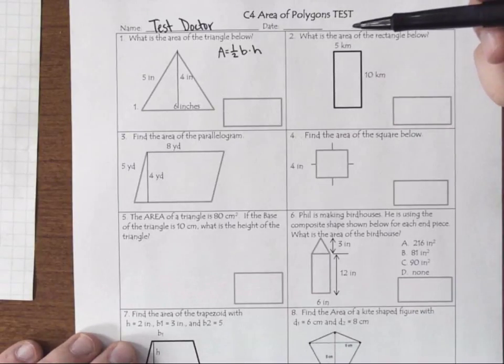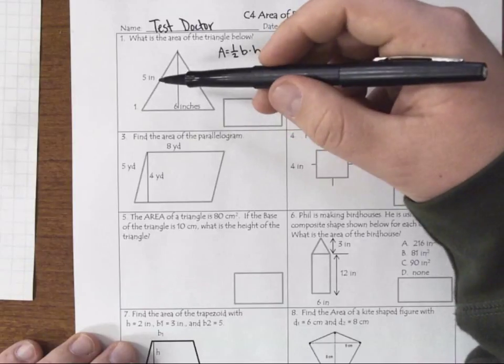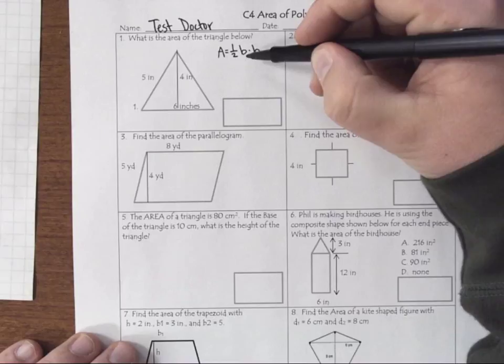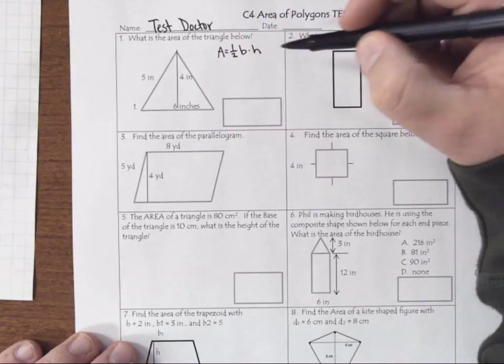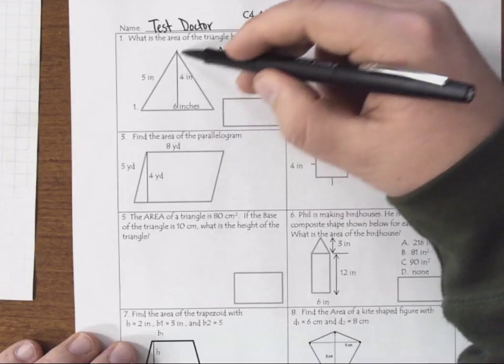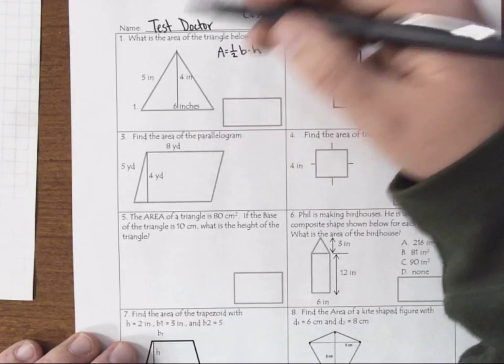So I'm looking for, first, does it give me the area? No, it does not. That's what I'm looking for. It says it wants me to find the area. Then, what is the base? Well, the base is 6 and the height is 4. This slant over here doesn't help us any. That's the slant height. I only want the height of the triangle, which is up and down.